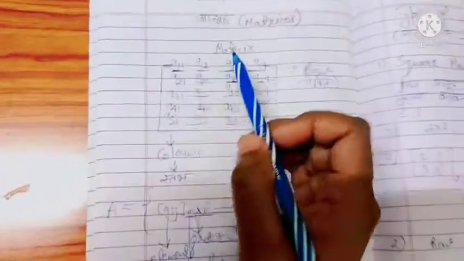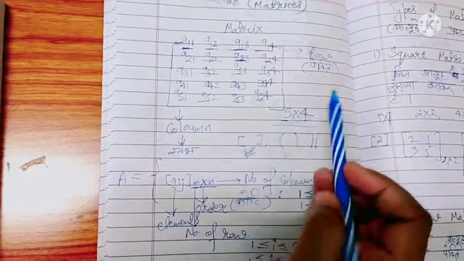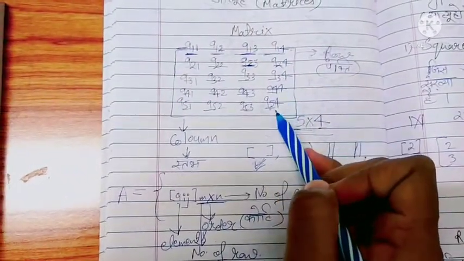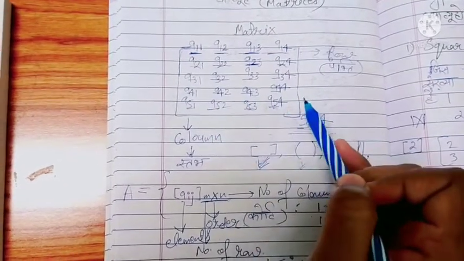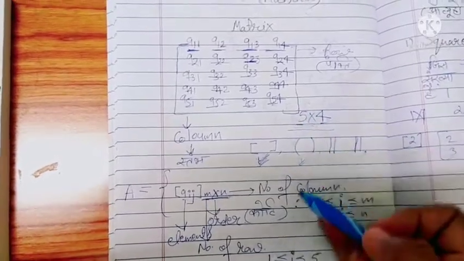What are rows and columns? These are rows and these are columns. You can see here that this matrix has 1, 2, 3, 4, 5 rows and 4 columns. So simply, the order of this matrix will be equal to 5 cross 4.